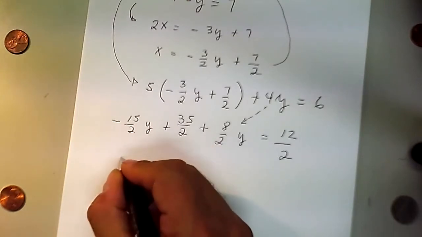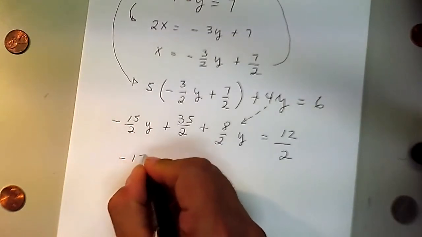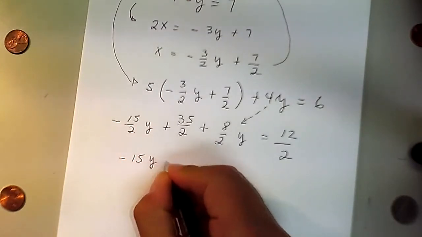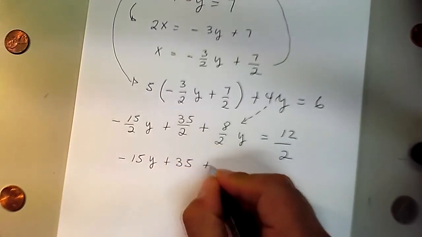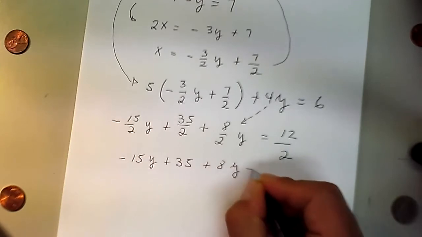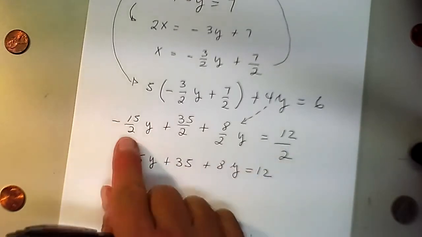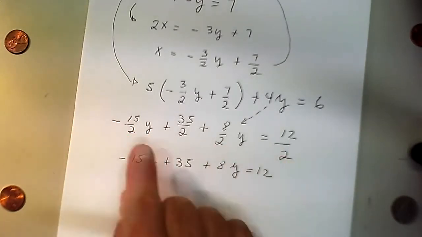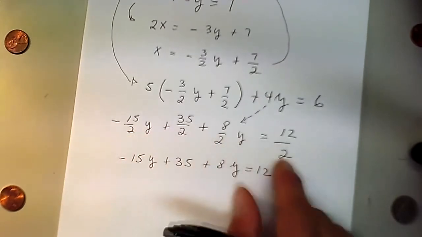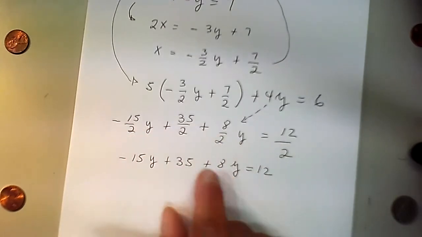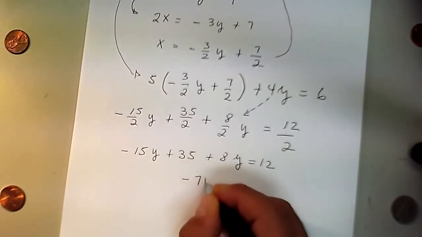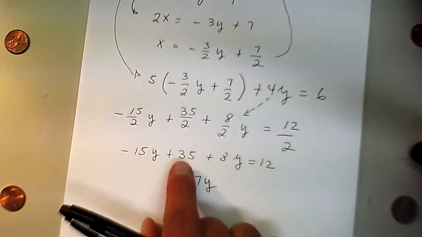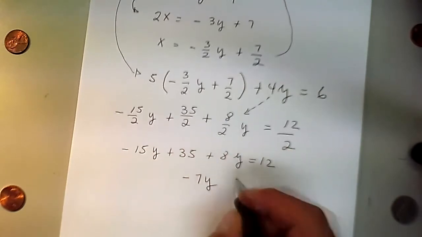So we have negative 15y plus 35 plus 8y equals 12, multiplying everything by 2. And now we can simplify more easily without the halves. Negative 7y, combining those two. We're going to bring the 35 over to the other side of the equation.